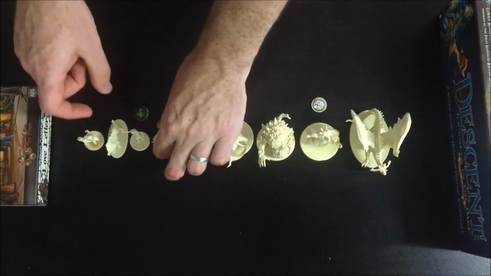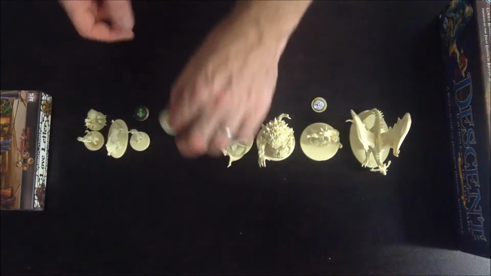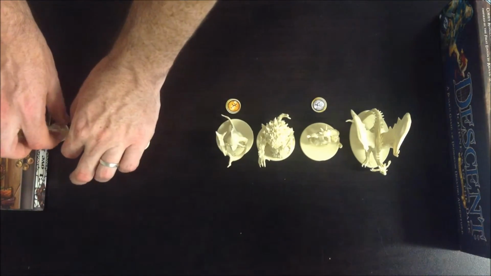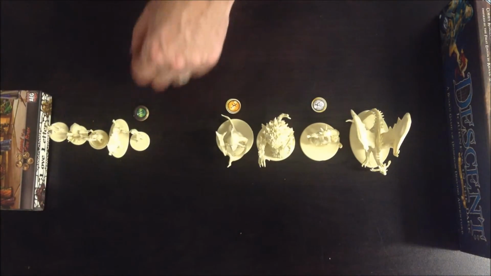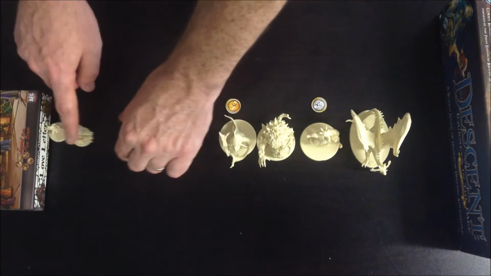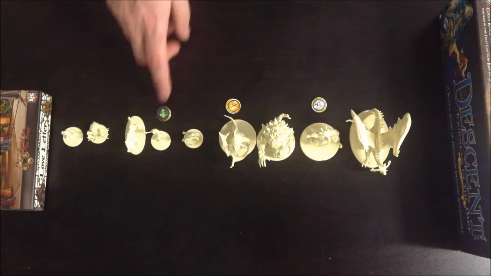Down here, the spider is smaller. He's going to go on the left. The goblin archer is smaller. He's going to go on the left, and they might be out of the picture just for the moment. I'll bring them back in a sec. The dog is smaller. He's going to go on the left. This wizardy guy is bigger. He's going to go on the right.